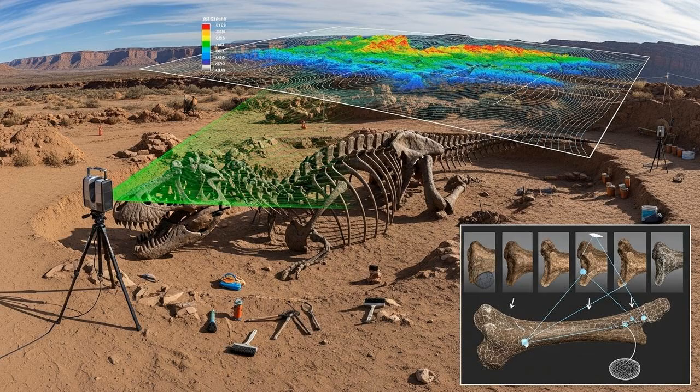For even bigger jobs, like mapping an entire dig site or a massive mounted T-Rex skeleton, paleontologists use LiDAR. By firing pulses of laser light, LiDAR creates detailed 3D topographic maps that help plan excavations and understand the geological story of the find. Then there's a more accessible method called photogrammetry, which creates a 3D model by stitching together hundreds of overlapping photographs taken from different angles. It's a cost-effective way to create photorealistic models with accurate color and texture.